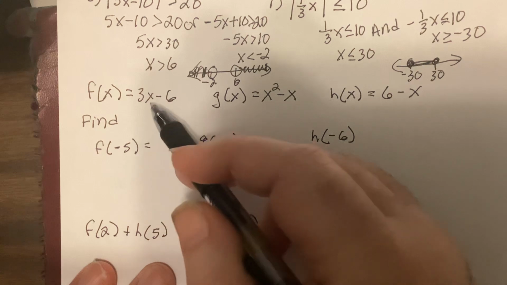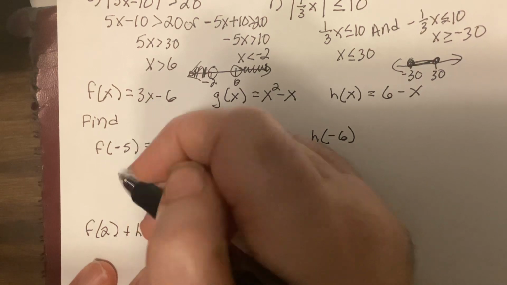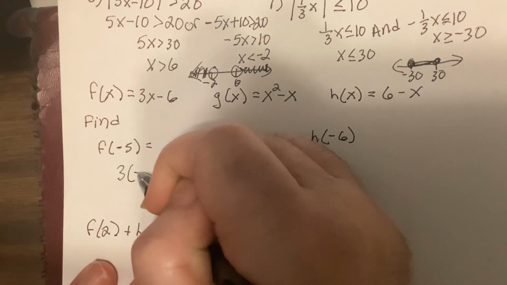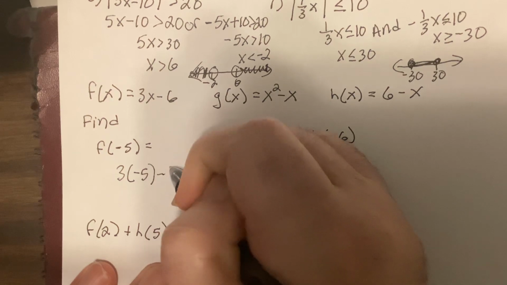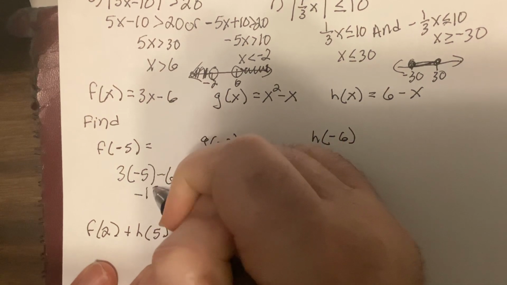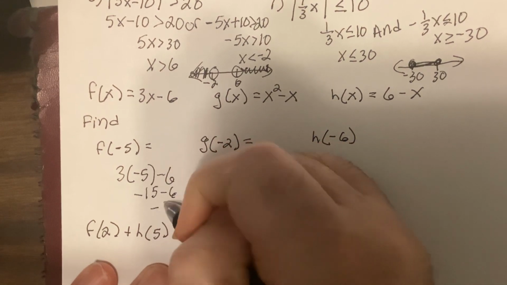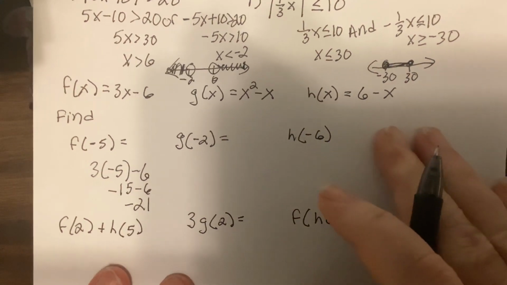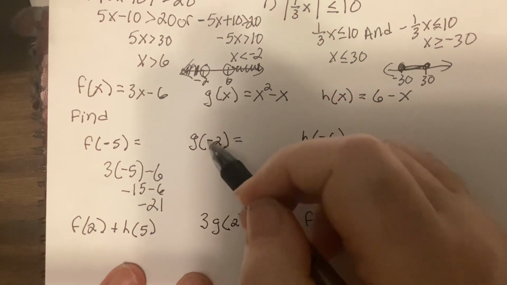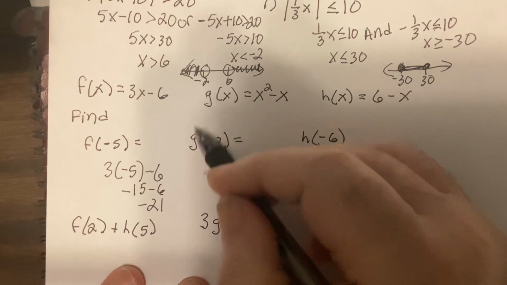So f of -5, you put -5 in for x. So it's 3 times -5 minus 6. Minus 15 minus 6 is minus 21. G of -2, there's g.